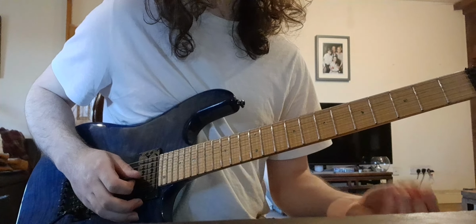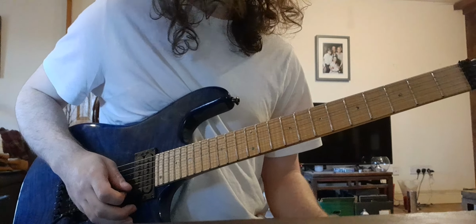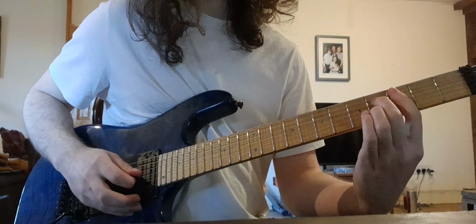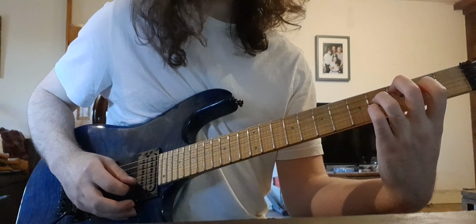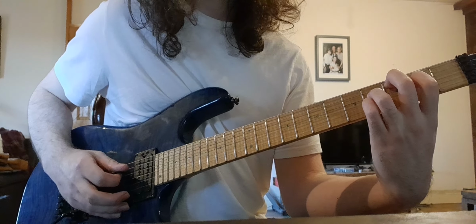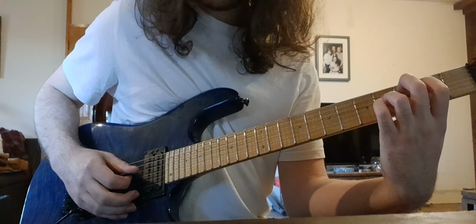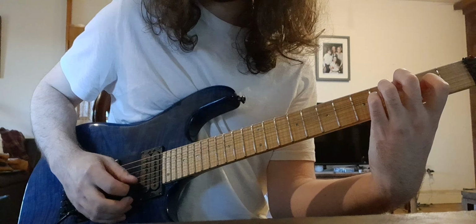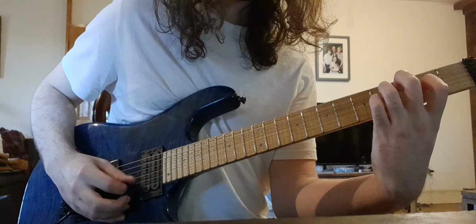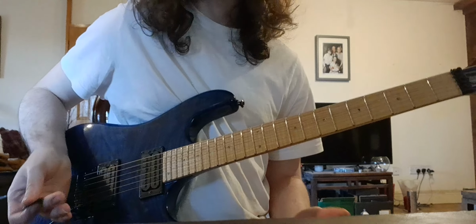For your diminished 7, it would be 1, flat third, flat 5, and a double flat 7. So that would look like. So that is a diminished 7. So our notes in that would be C, E flat, G flat, and B double flat, or A. Very diminished chord.